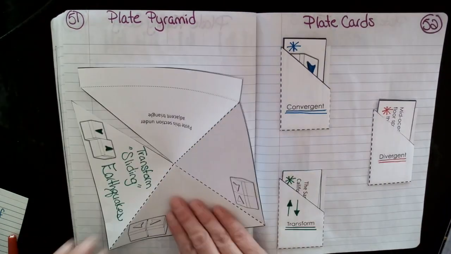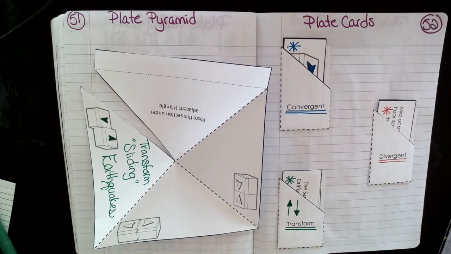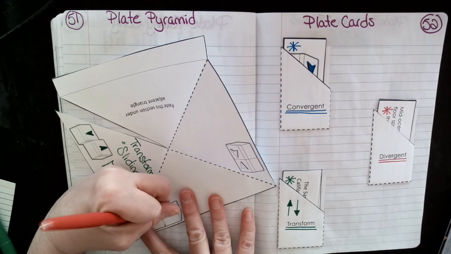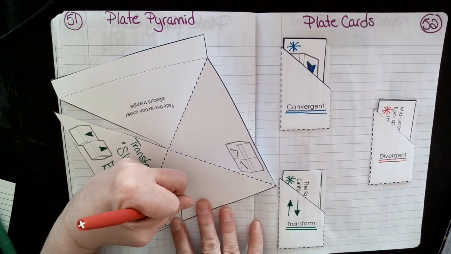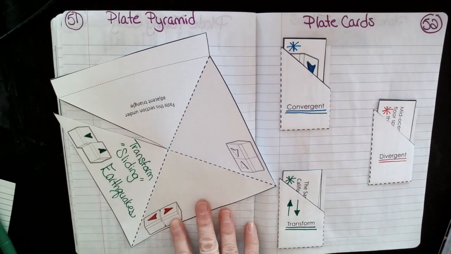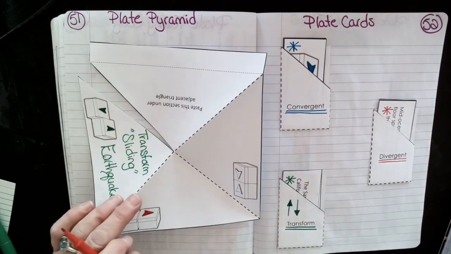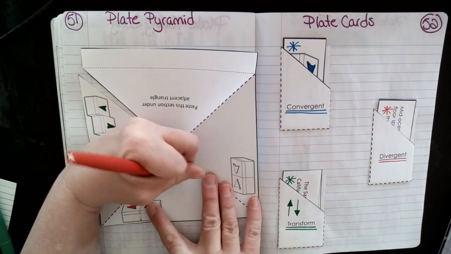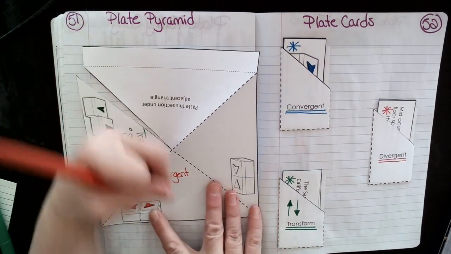It doesn't matter. This one's next, divergent, arrows going away. Make sure you're using your right colors, red, green, and blue. Okay, wake up. Red, divergent. With divergent, that's dividing.